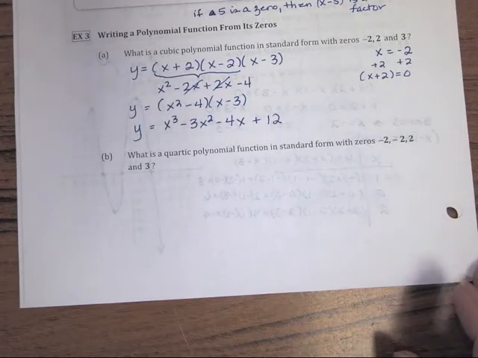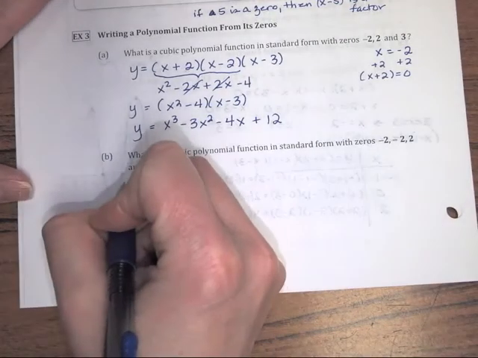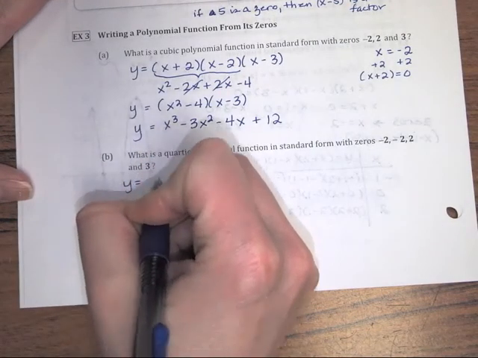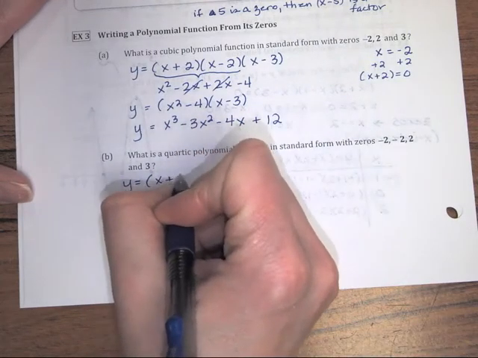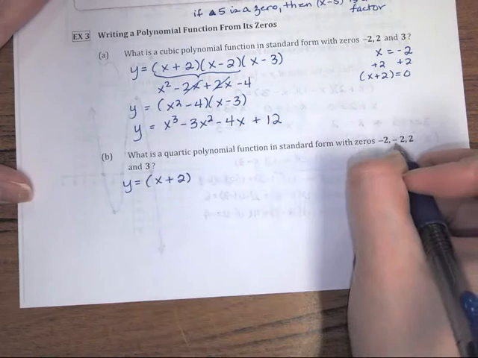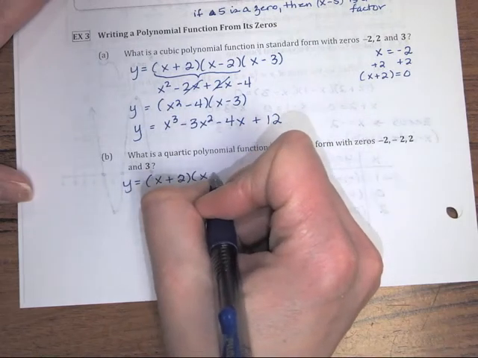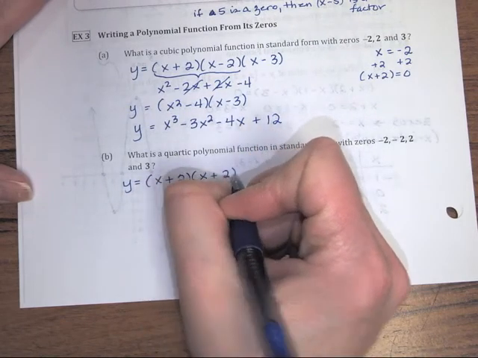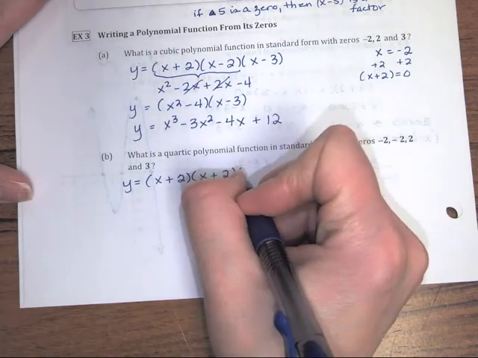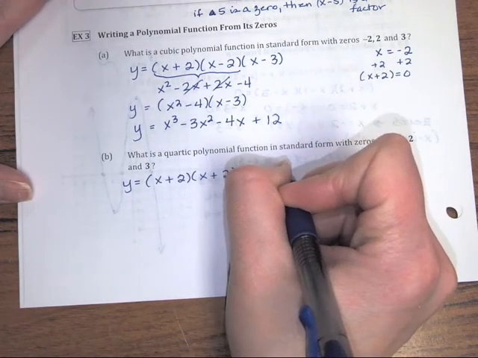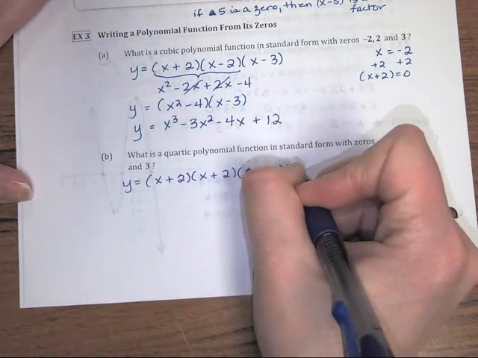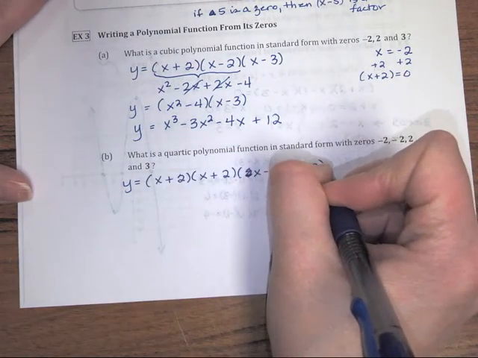I'm looking for the easiest way to accomplish this, because when I do this, look what I have. A negative 2 is going to give me an x plus 2. A negative 2 is going to give me another x plus 2. A 2 gives me an x minus 2. And a 3 gives me x minus 3.